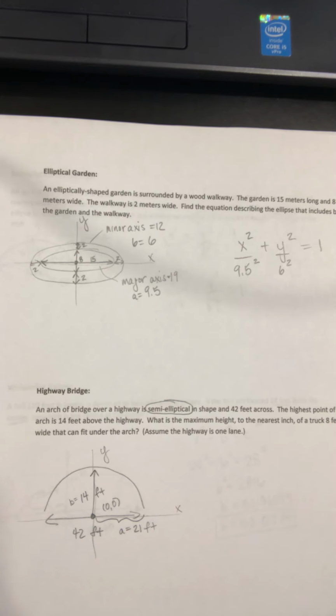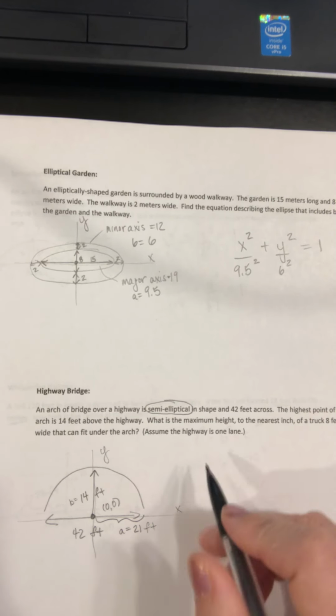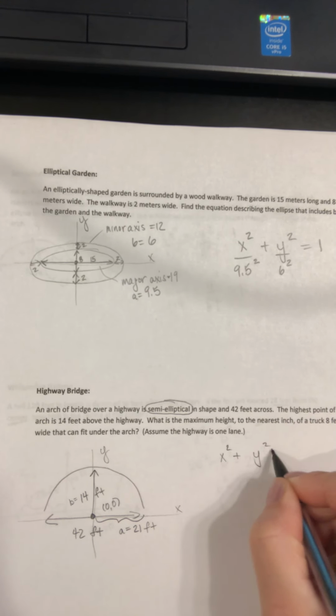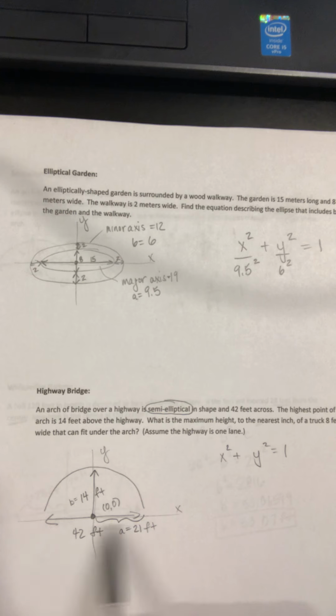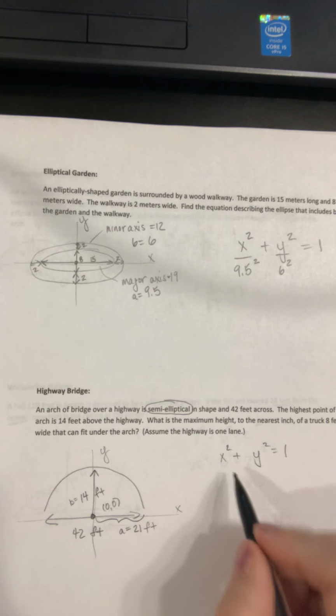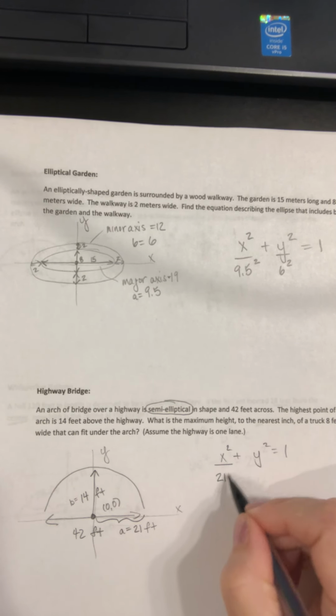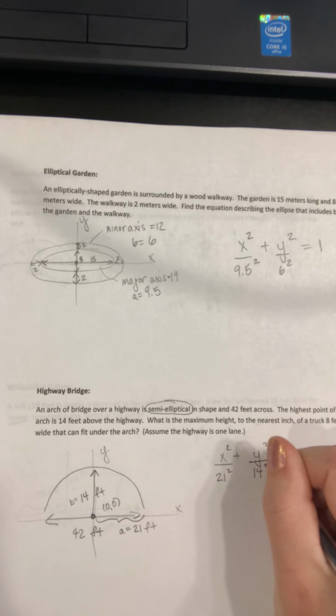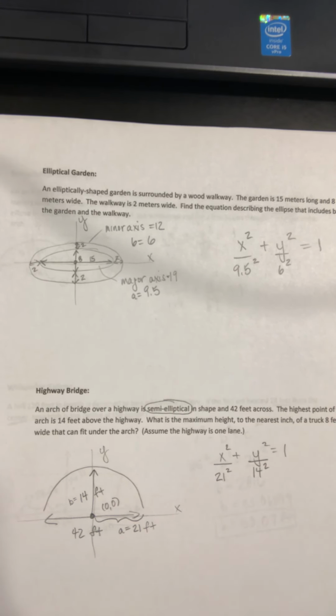So if I write my equation, and then I'll get to the next part. Okay, so my equation here would be x squared plus y squared equals 1. The x-axis, right, that's where my major axis is, so that would be 21 squared. And then this guy would be 14 squared, right? And I have that. And you could just leave it in the squared form, that's fine.